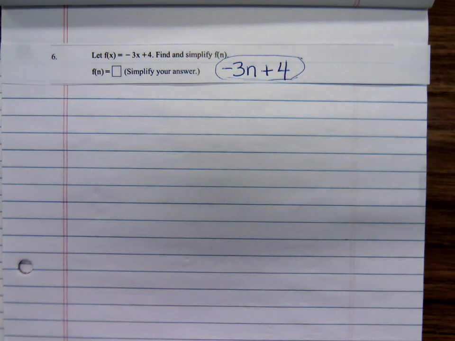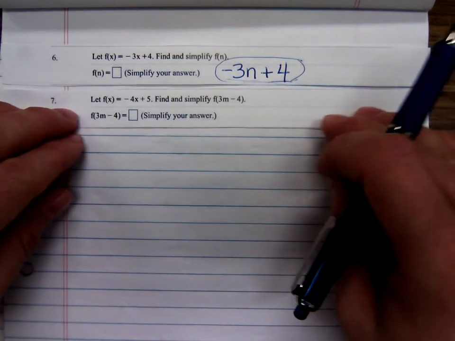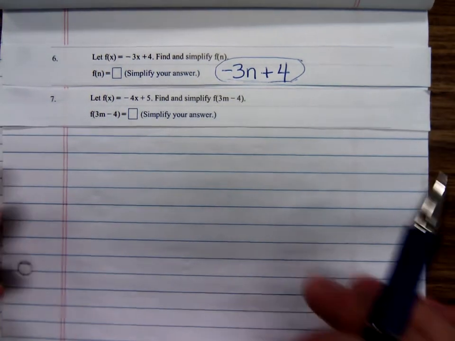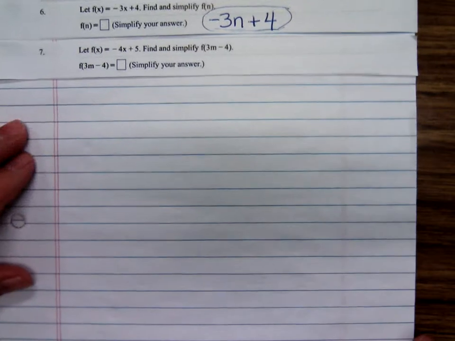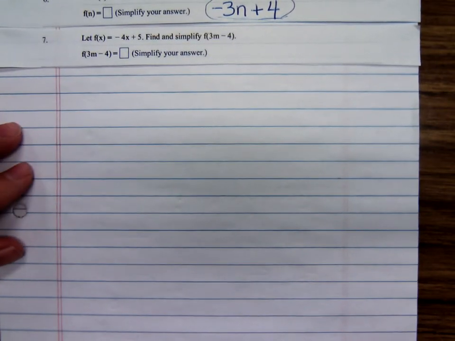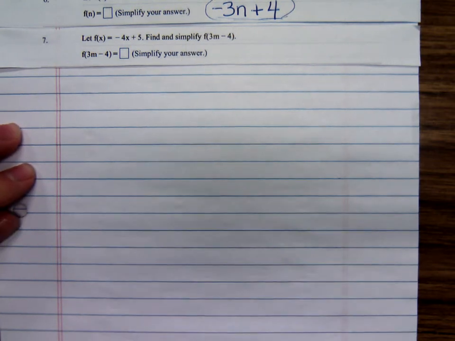This doesn't record the magnification, so just want to make sure. Let's see, like on number 7, let's do this one. This one's going to take a little bit more effort. Still not going to be really hard. It's just going to take a little more effort than number 6. They can't all be as easy as number 6. Here we're told f of x is negative 4x plus 5. Find and simplify. Now the simplify, there's going to be something you can simplify. F of 3m minus 4.